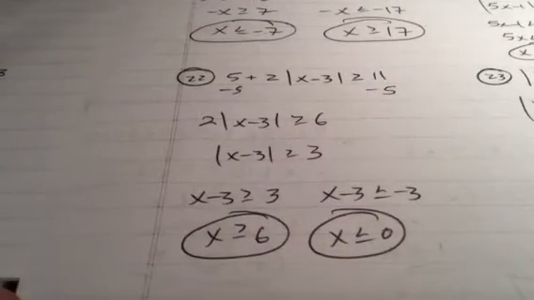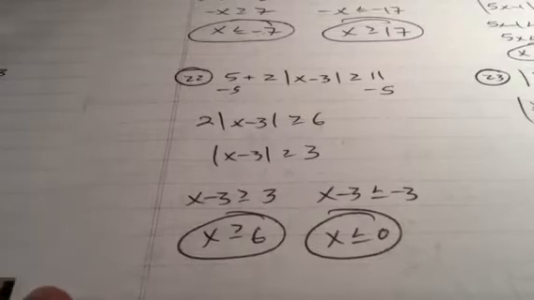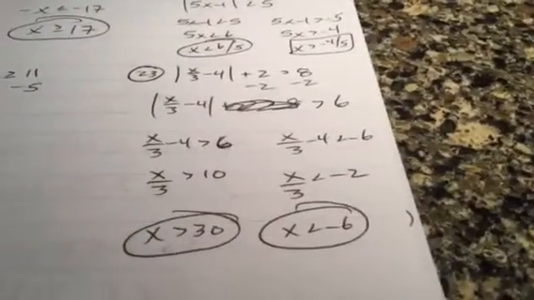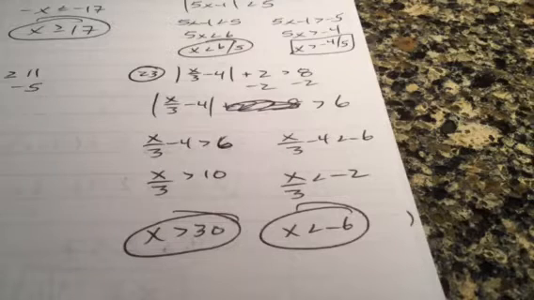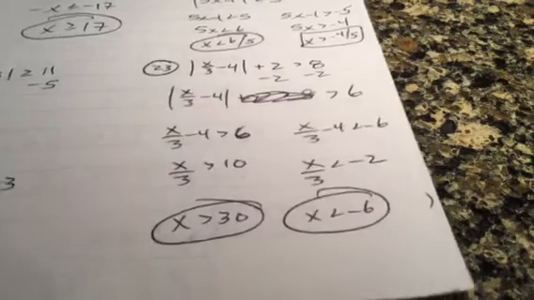You're going to subtract 5, divide by 2. And lastly, on 23, you're going to subtract 2. And it's just greater than 6. You have your 2 inequalities. Add 4 to both sides and multiply both sides by 3. All right, so definitely know how to do that.